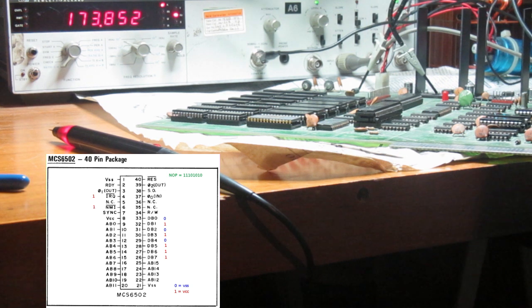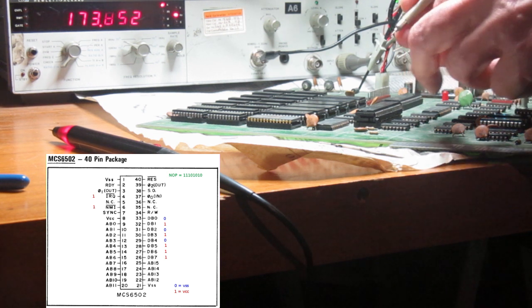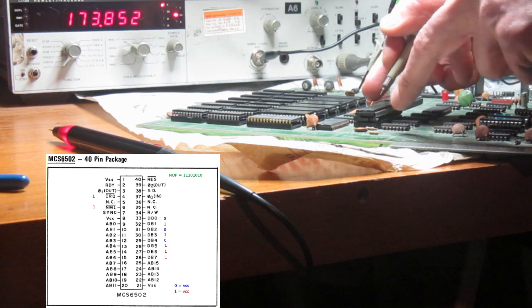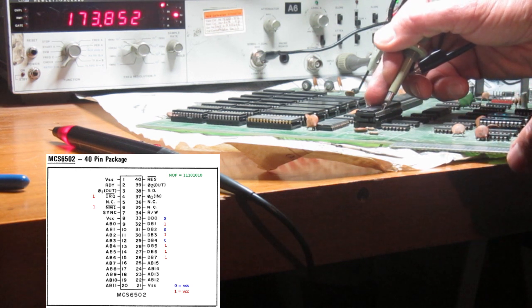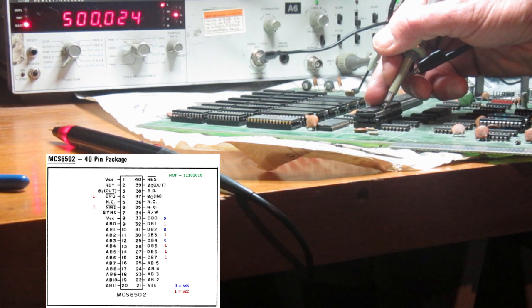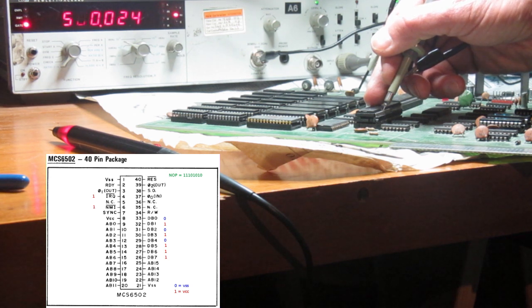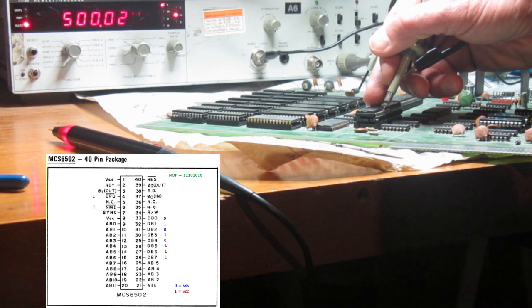Now, on a healthy 6502 with NOP generator, we have on pin 7 the sync signal, which is half the clock frequency, so 500 kilohertz. The sync pin is pulsing whenever the CPU is executing one instruction.